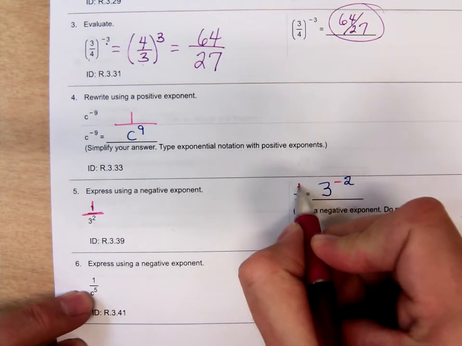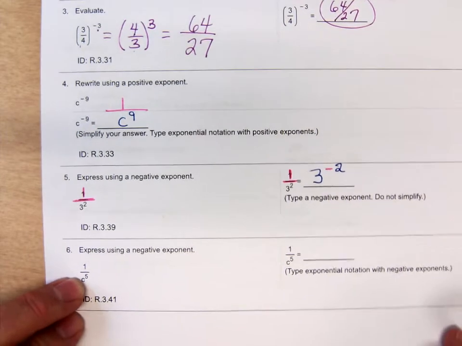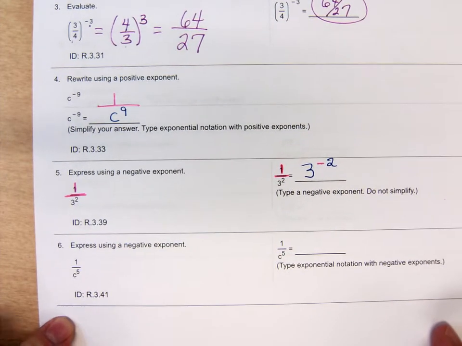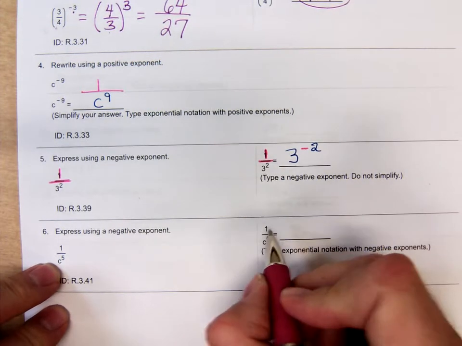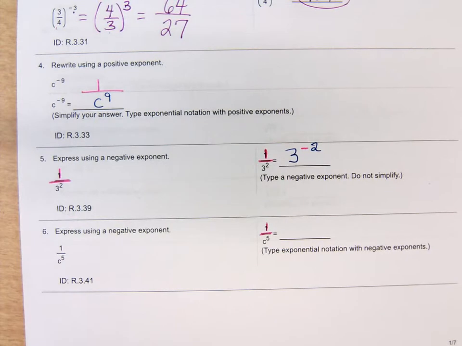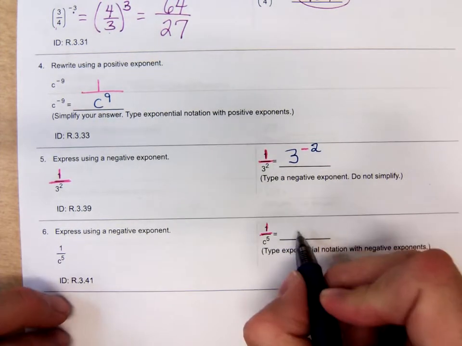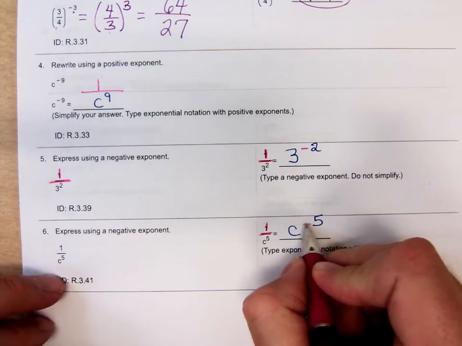Okay? That pink 1 over becomes a pink negative. Y'all tell what I'm doing there? Like here, to rewrite 1 over c to the 5th with the negative exponent, the pink 1 over becomes a pink negative. Okay.